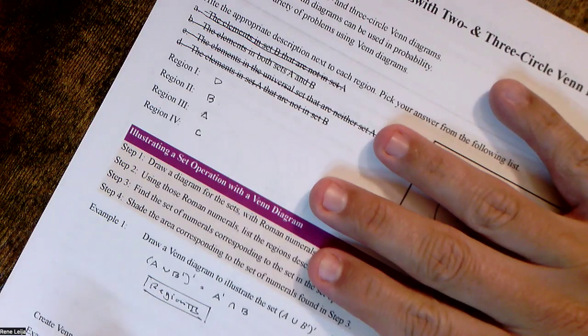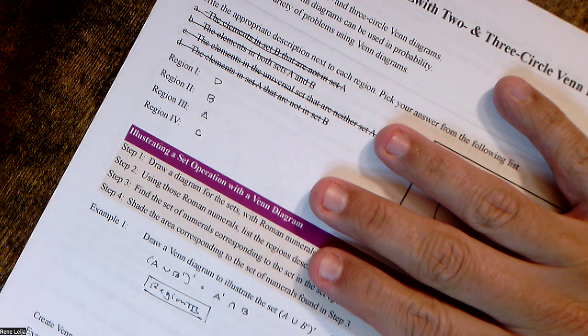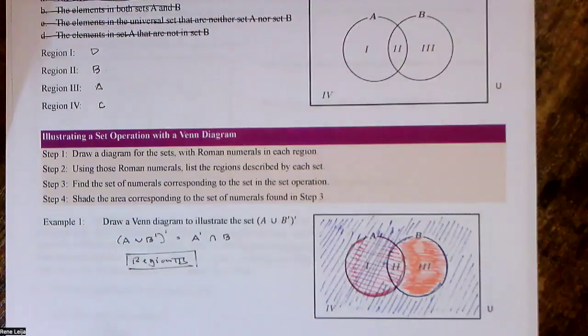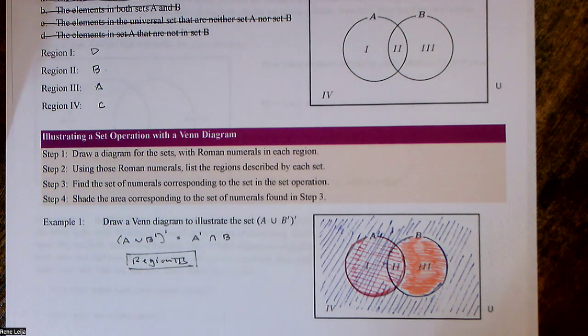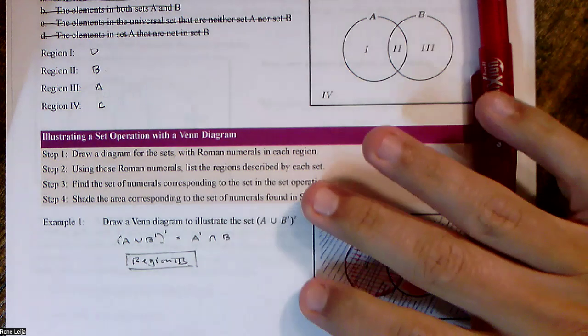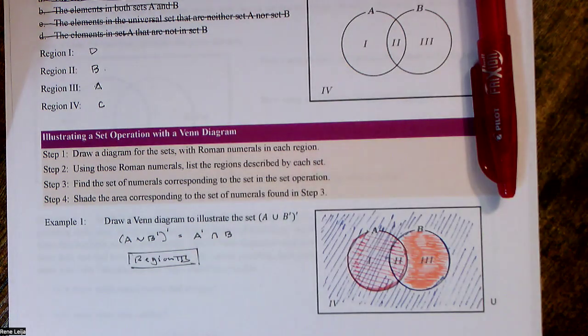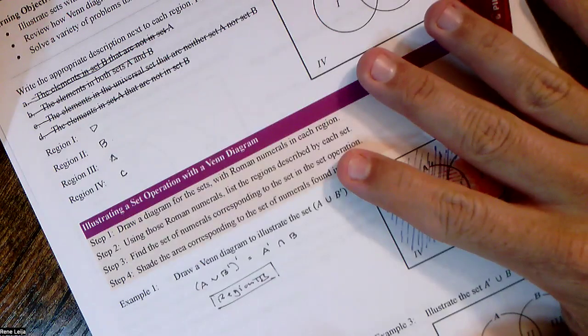So not everything that's not in A, which is all of this. And I don't know if you have already caught on to what's going to happen here, because we just answered this question. Okay, so that's everything that's not in A, along with whatever is in B. So B is going to be all of this.